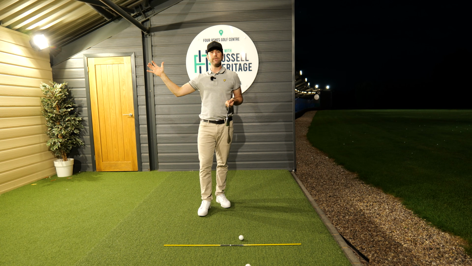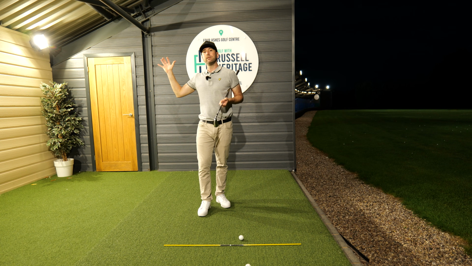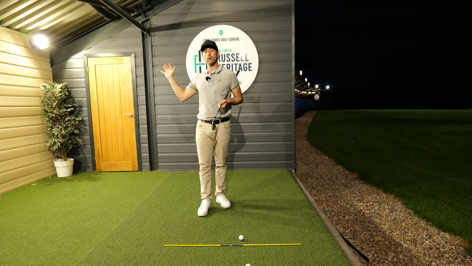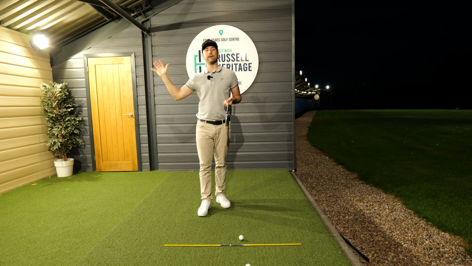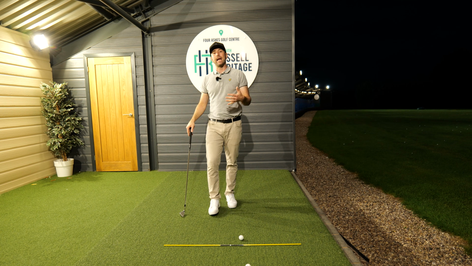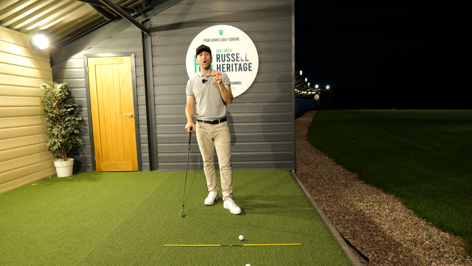Now, inevitably, when we hit the golf ball, that arm is going to straighten, and it will straighten very naturally, incredibly naturally. Otherwise, you wouldn't be able to hit the golf ball if you tried to retain the angle that you had at the top of the backswing position. So what should you be doing to retain lag, and should it become a conscious thought? Well, I would probably say no.